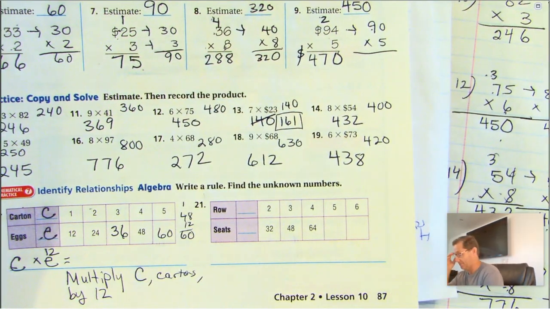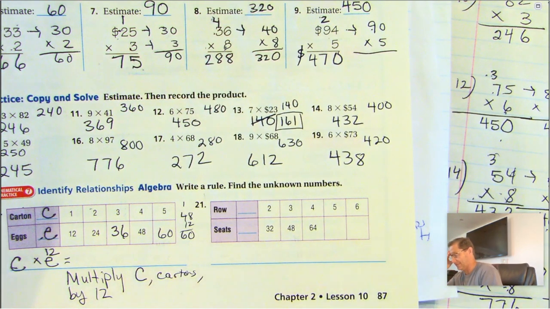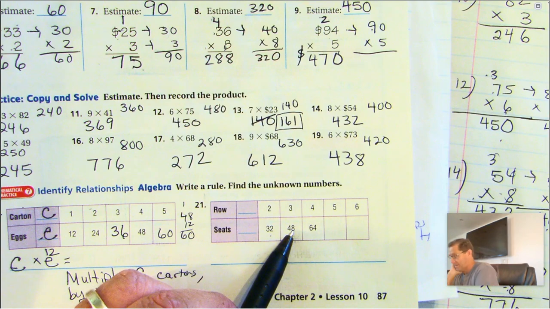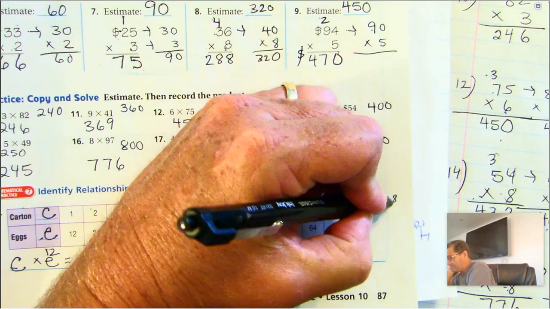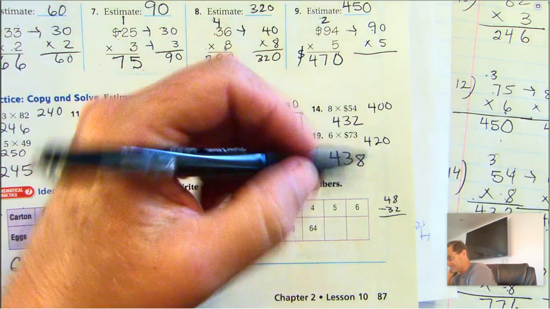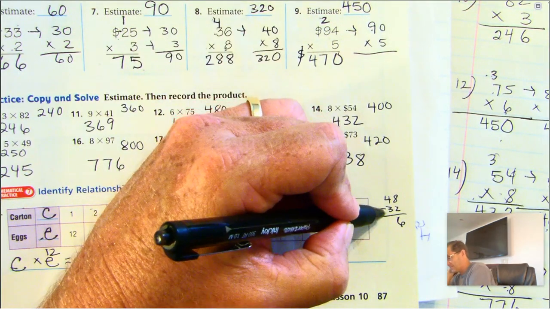Okay, let's try this one. So we have a number of rows and we have a total number of seats. So how much are they increasing by? Let's see. How do you go from 32 to 48? Well, I know if I subtract them, that'll tell me how far it went, right? The distance between them. 8 take away 2 is 6. 4 tens take away 3 tens is 1 ten.